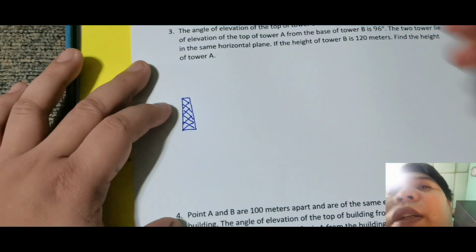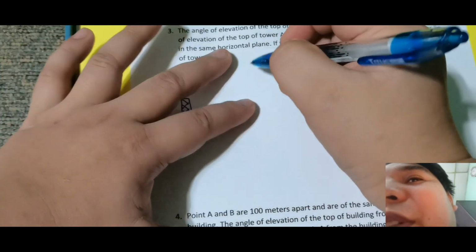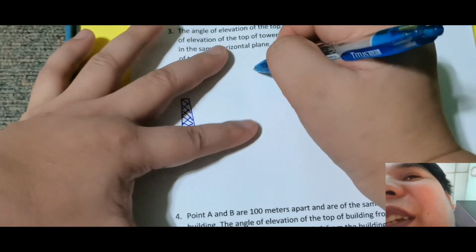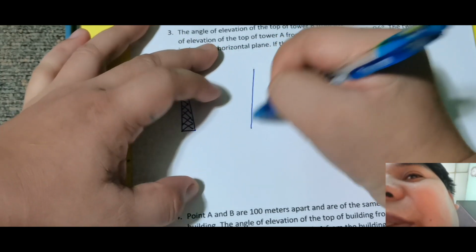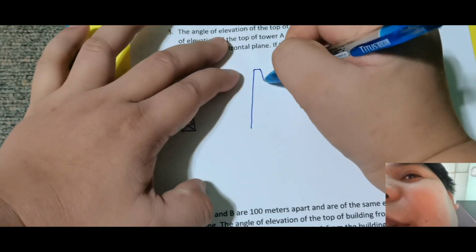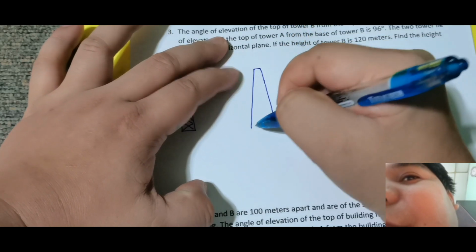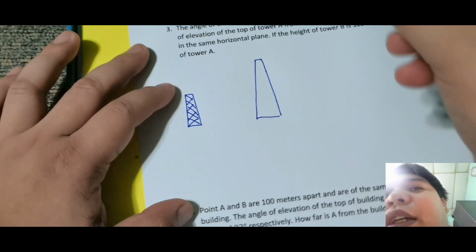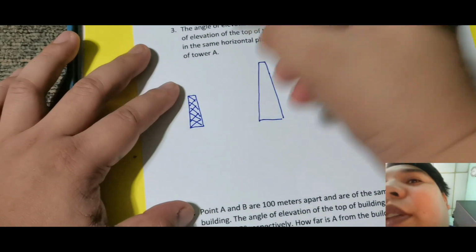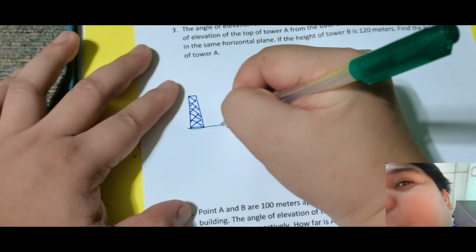Okay, so ito yung tower B. So ito yung tower A. So kung nasa same horizontal distance daw sila, assuming na ito ay horizontal distance, na same plane sila.